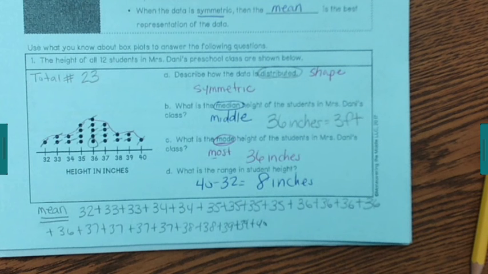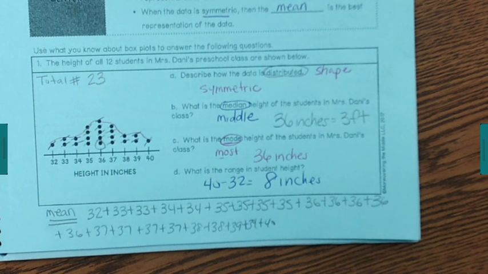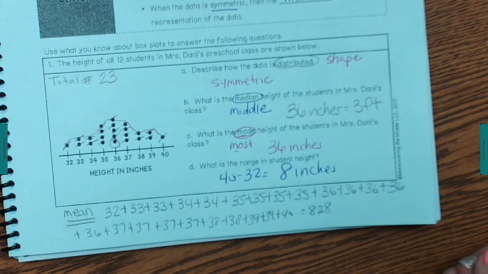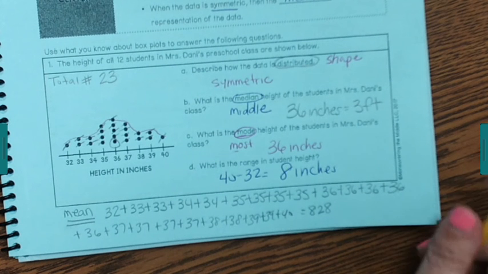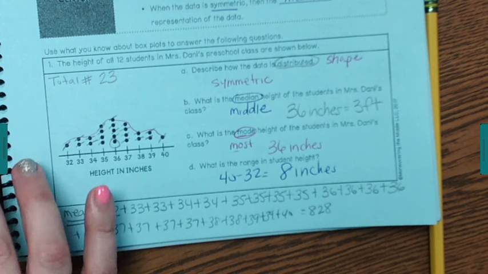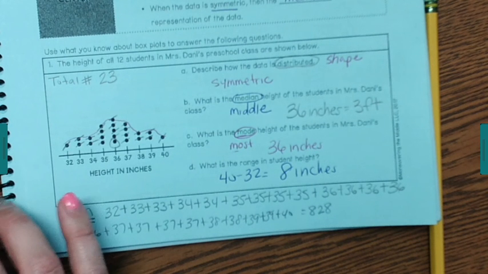Anybody get it added up yet? It's a lot of numbers. I just need to know if I'm right. I got 828. Anybody else? Oh man, I got something different this time.